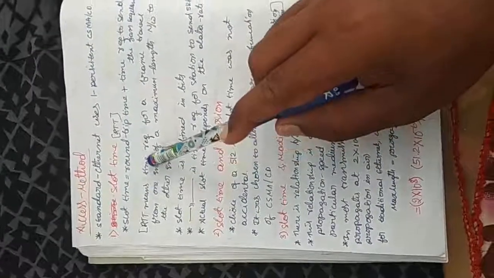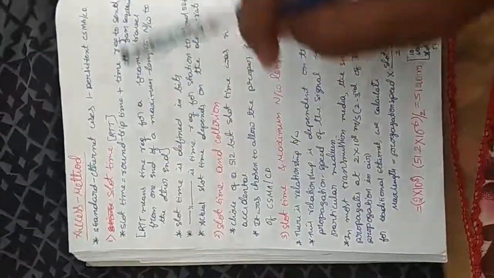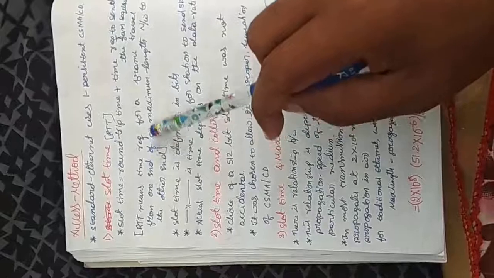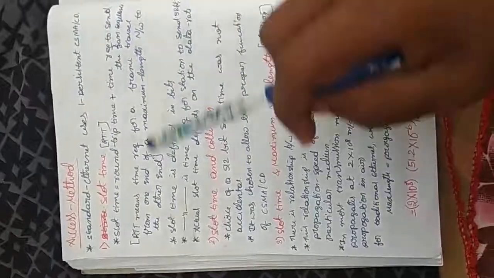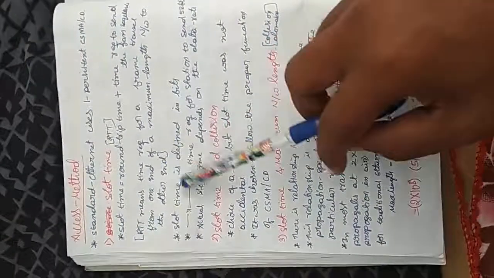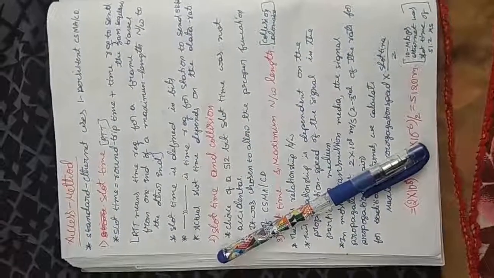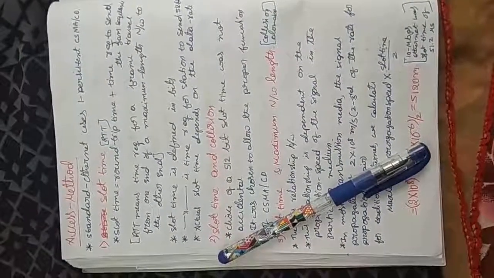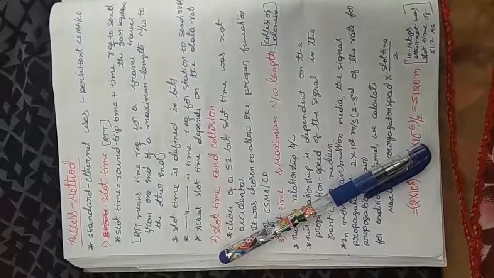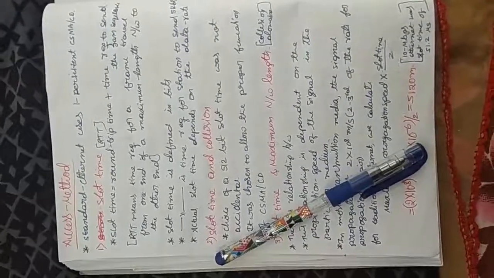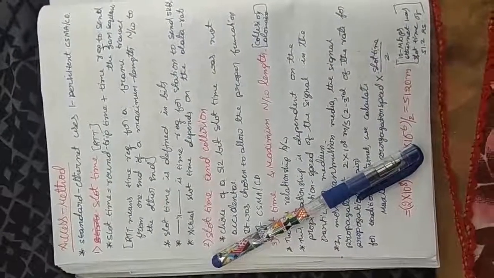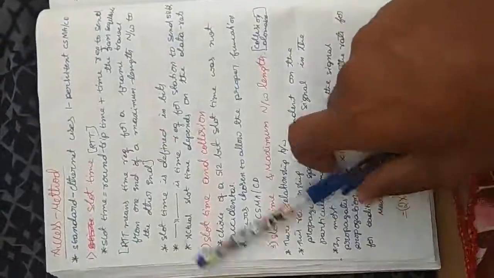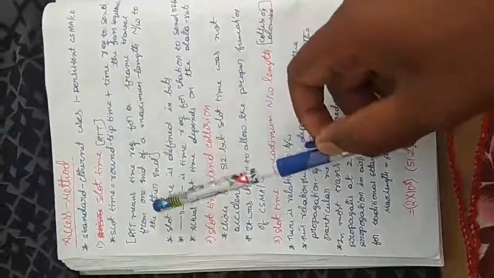RTT is the time required for the frame to travel from one end of the maximum length of the network to the other end. That is the round trip time.